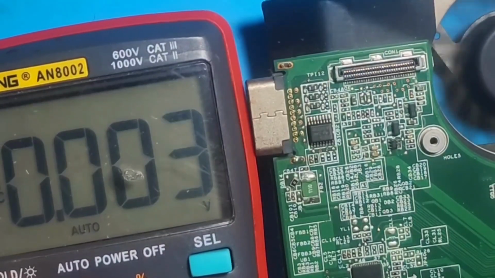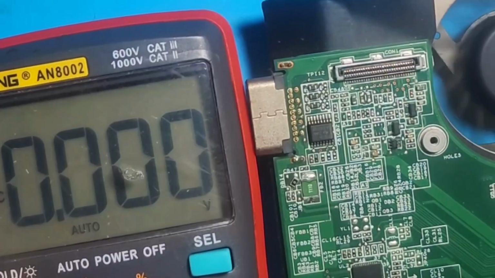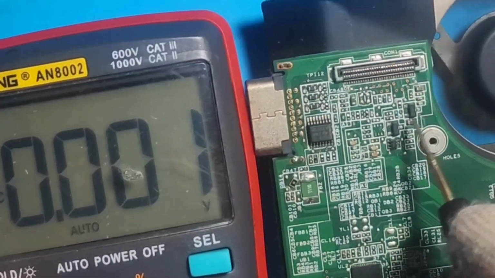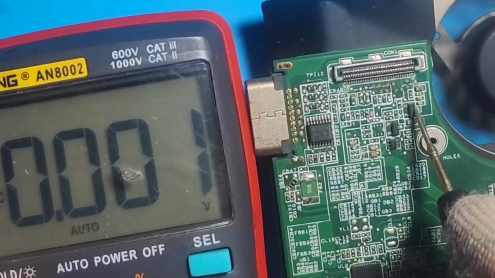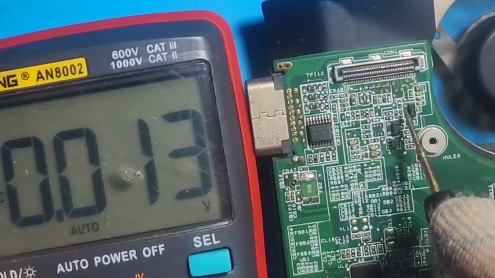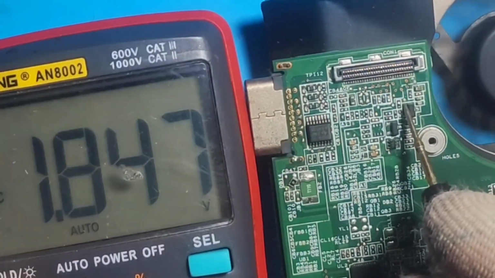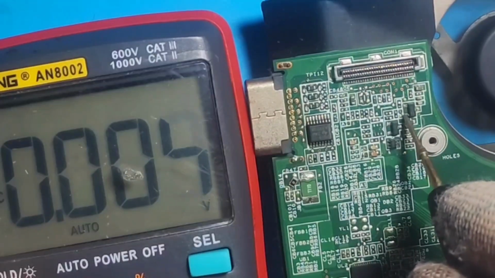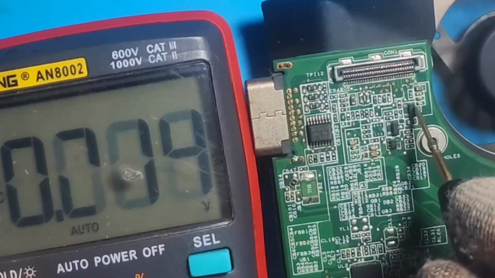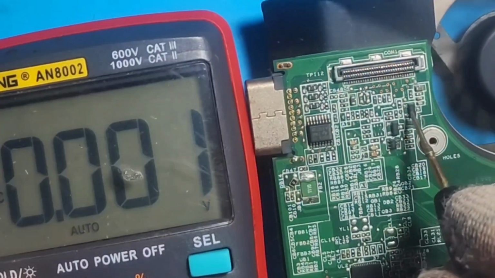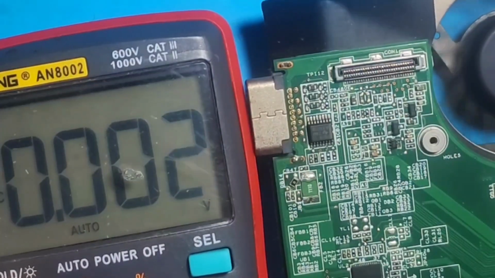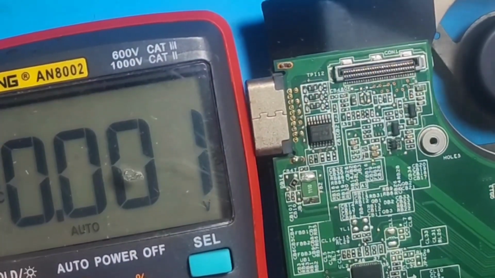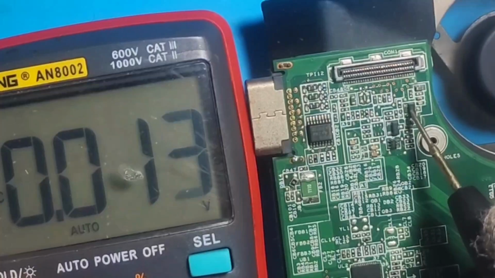So 3.2 volt on the gate pin will not switch the 3.3 volt from source to drain, because as it is a P-channel MOSFET, we should get a lower voltage. We are getting 3.3 volt on the gate, and on the source also we are getting 3.3 volt. So the MOSFET is turned off and there won't be any voltage switching to the drain side. So we need to find QB3A, which is also an N-channel MOSFET, which is controlling this MOSFET here.